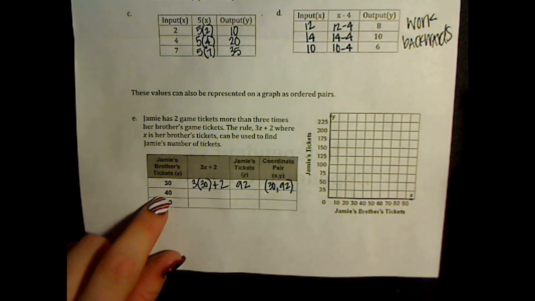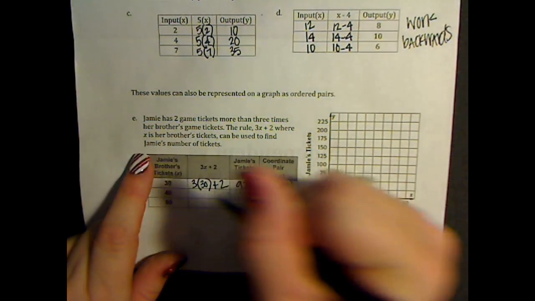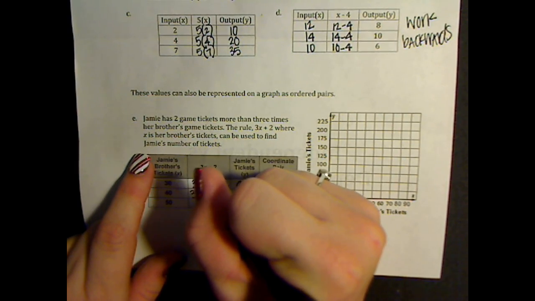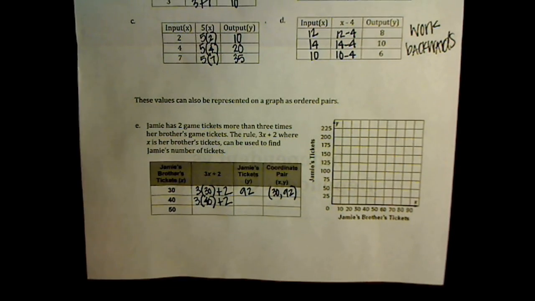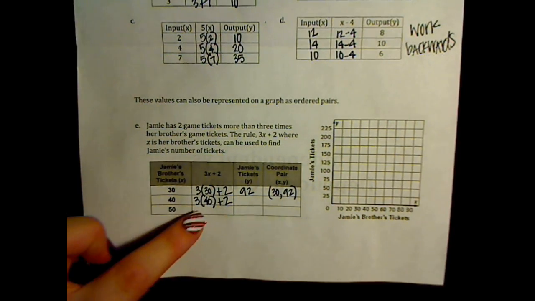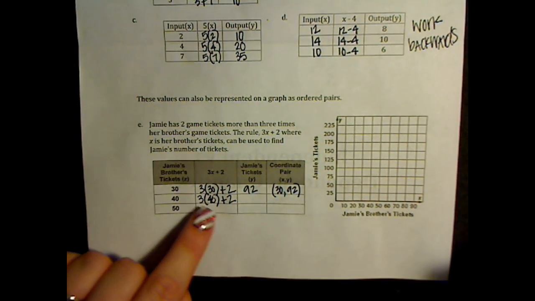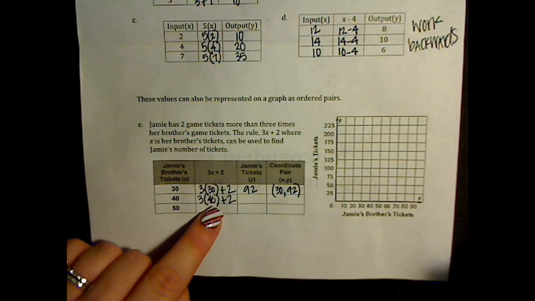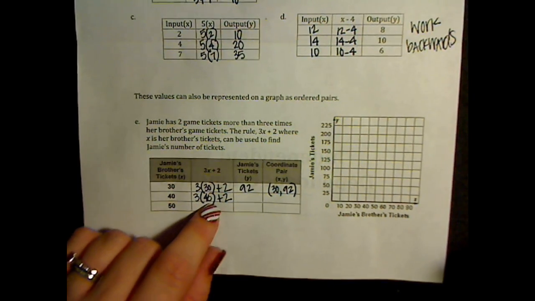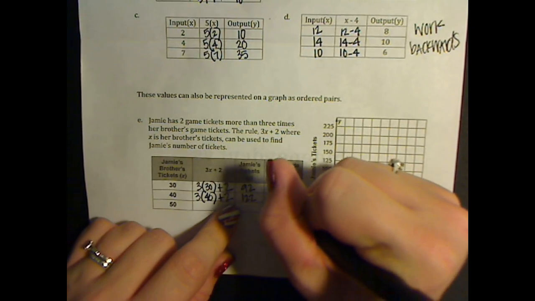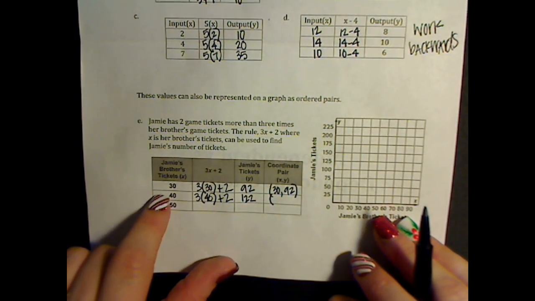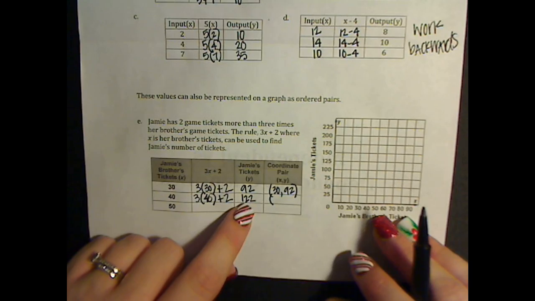Okay, so let's finish our table, and then we'll come over here with our coordinate pairs and graph those. Again, I'm going to plug 40 in for X. So 3 times 40 plus 2. Remember, with PEMDAS, you have to multiply before you add. So 3 times 40 is 120, and 120 plus 2 is 122. Now, if I was going to write my ordered pair, it'd be x, comma, y.